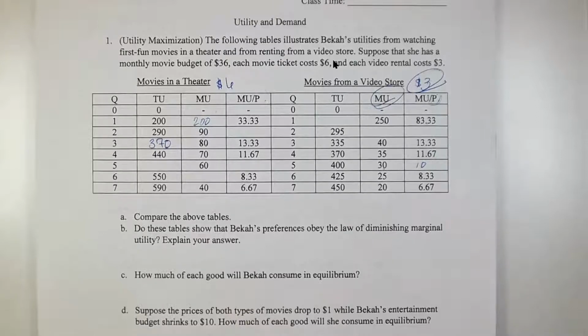So the P is price. Marginal utility divided by price. I hope that helps. I'll give you a couple more minutes.